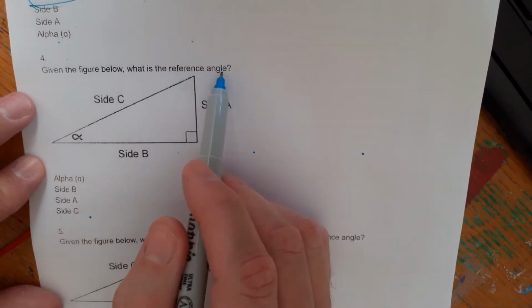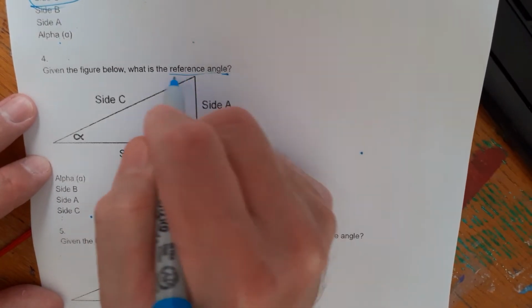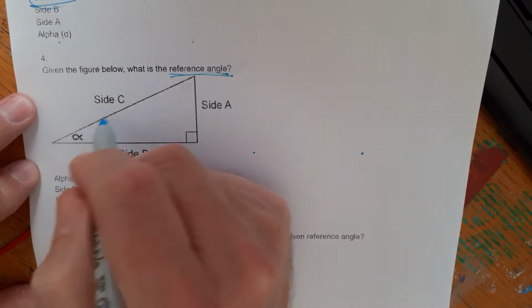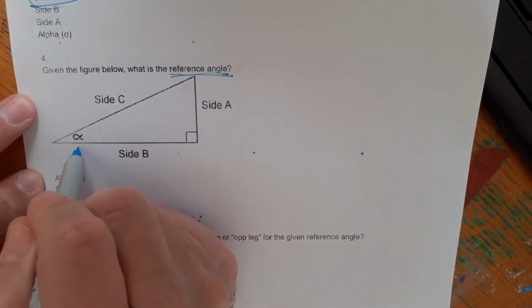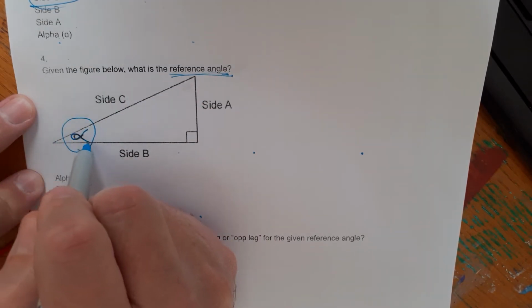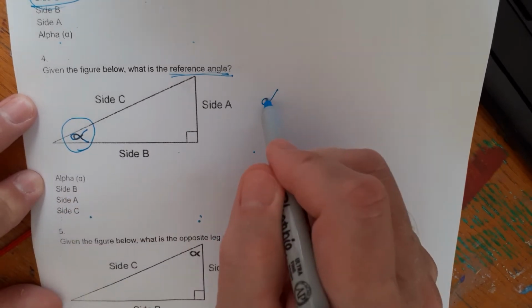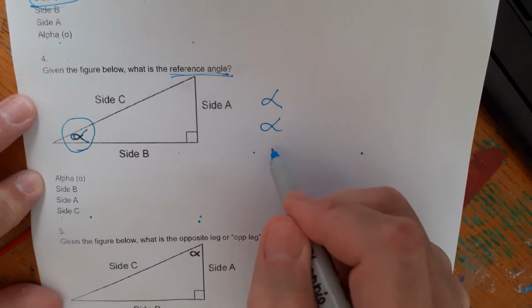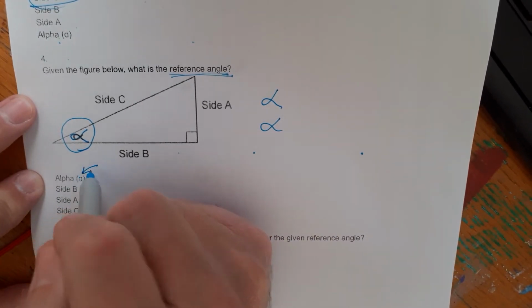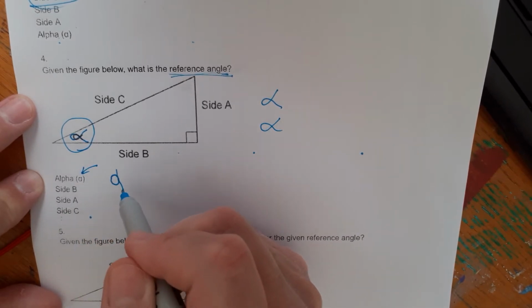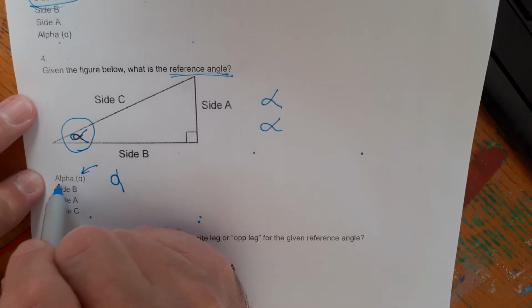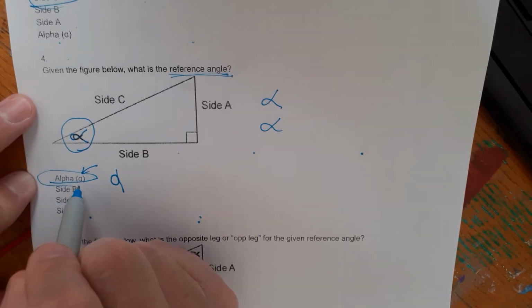Given the figure below, what's the reference angle? So now they're focusing us back on this idea that the triangle in trig is always going to have a reference angle. That's the one we're interested in. This is using the Greek letter alpha. It looks like this. Sometimes when they draw it on the computer, they draw it tighter, almost like an A, because the Greek letter alpha is an A, right? So they just want us to say alpha here.